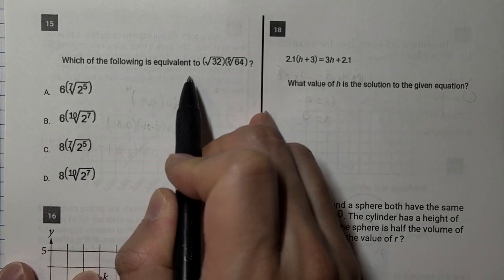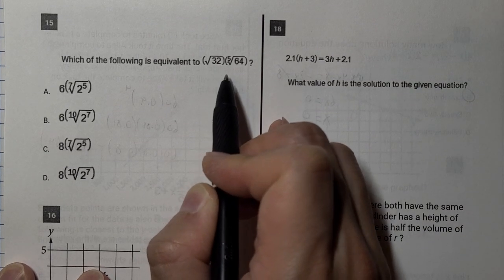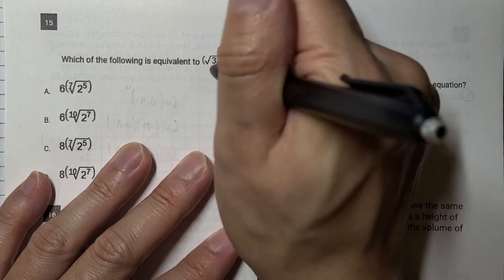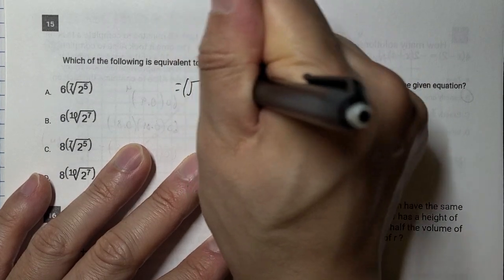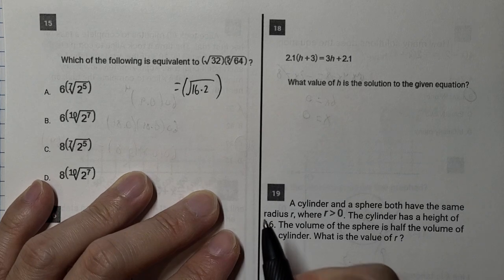Okay, which of the following is equivalent to this guy? Okay, this is just simplifying radicals, so it should not be bad at all. Square root of 32, I can write as square root of 16 times 2, right? 16 times 2 is 32.